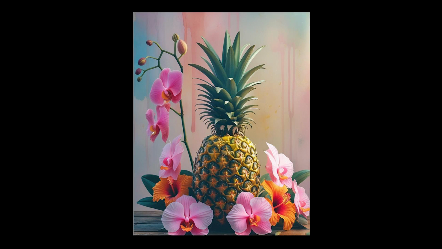Another lesson in fruit. And today I'm going to be using this image that I generated using AI technology. I wanted to do a pineapple, kind of realistic looking pineapple, with a watercolor drippy background and surrounded by some tropical flowers like hibiscus and orchids. And so that's what I put into my AI generator. I used the Copilot tool on PowerPoint to generate this.